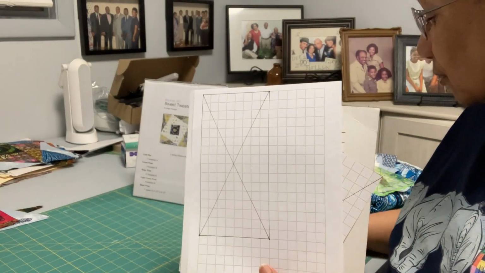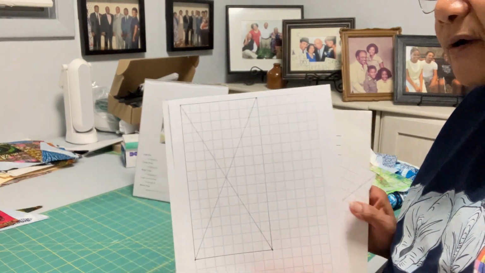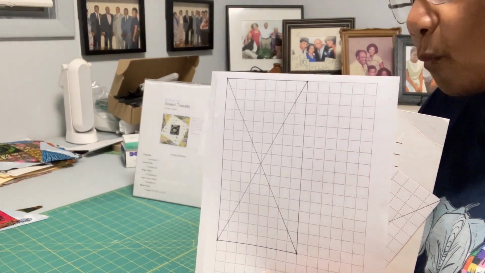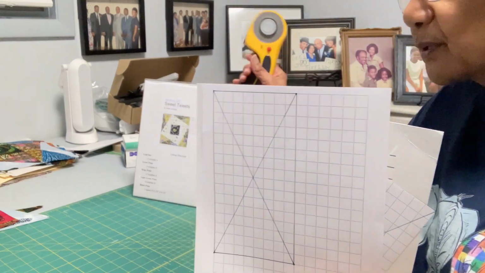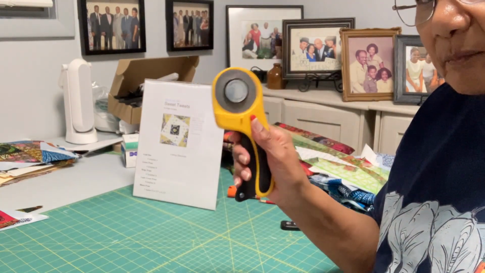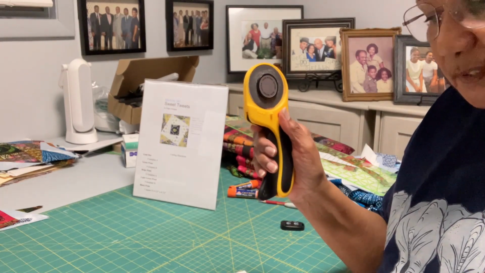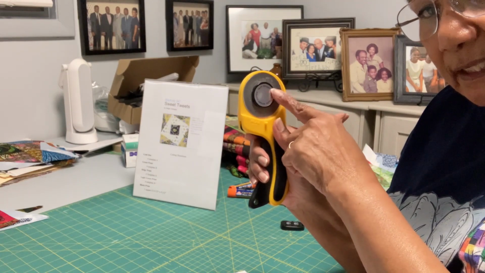Now that I have it drawn, I'm going to cut it out. And I can cut it out using paper scissors. One of the things I found that I truly like is I put an old dull blade in my rotary cutter. And I keep one just for this purpose. Whenever I have to cut paper, I use an old blade in the rotary cutter.